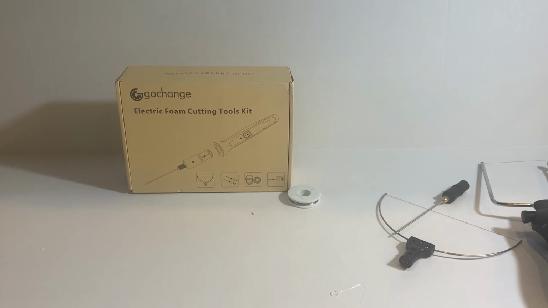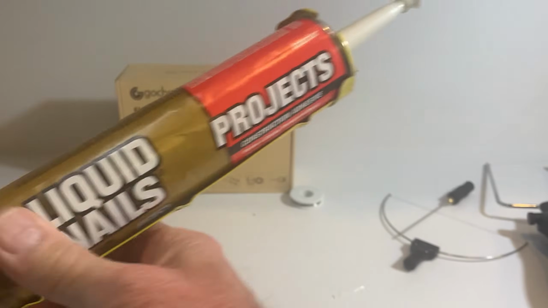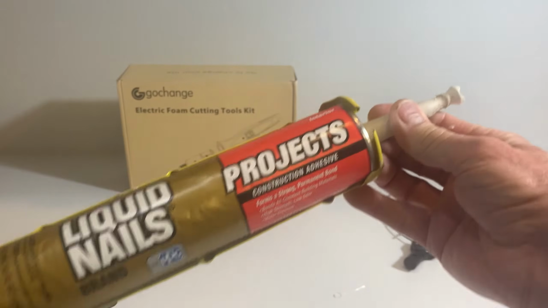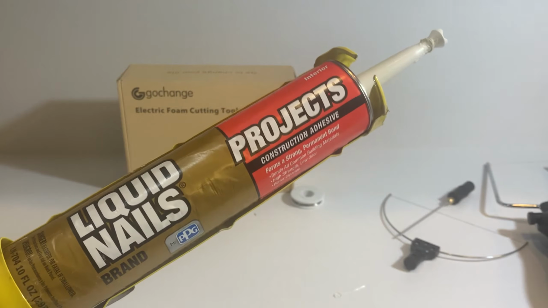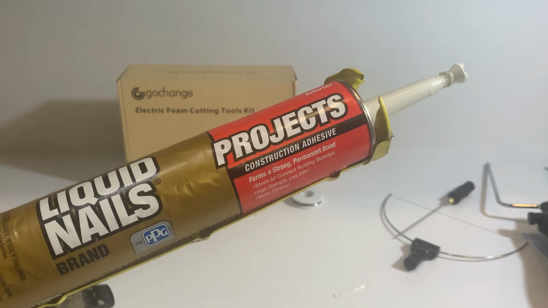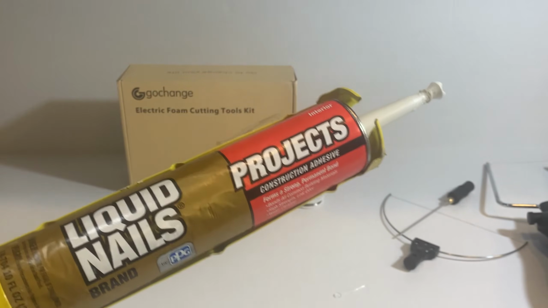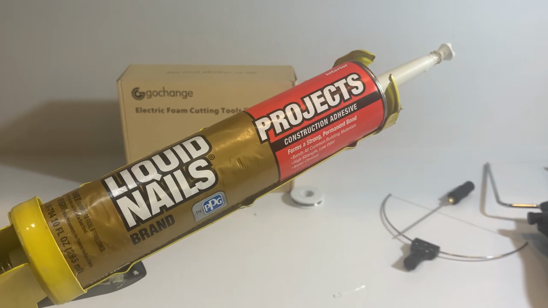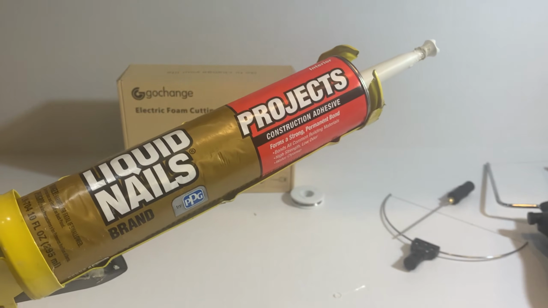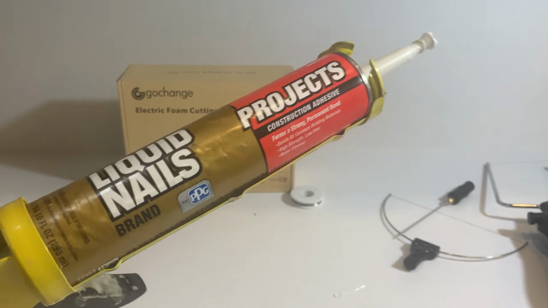Finally, I also use liquid nails, project construction adhesive for putting together joints that you can allow to sit there for an hour or two while this sets up.